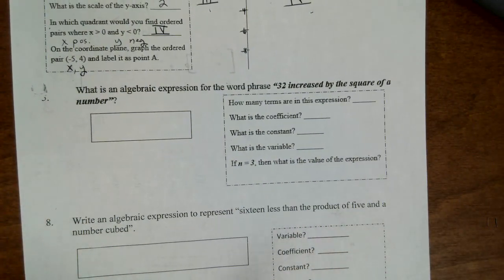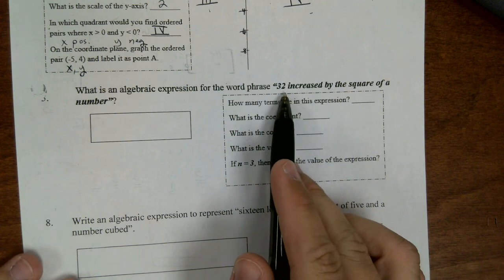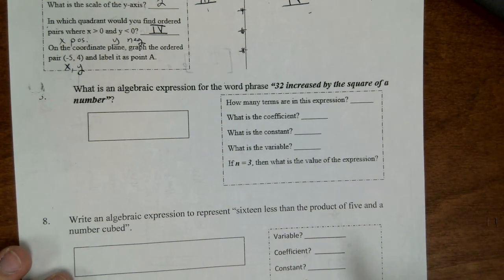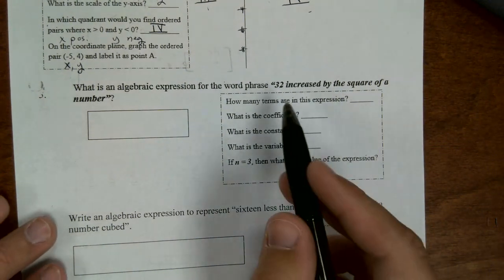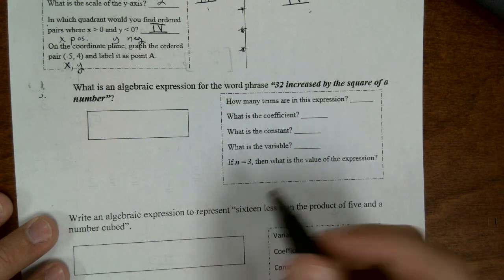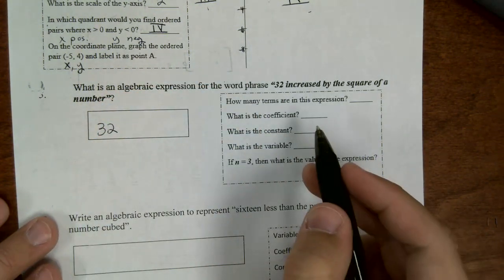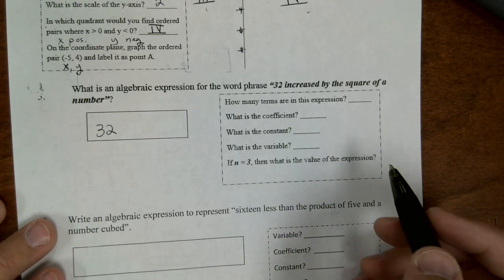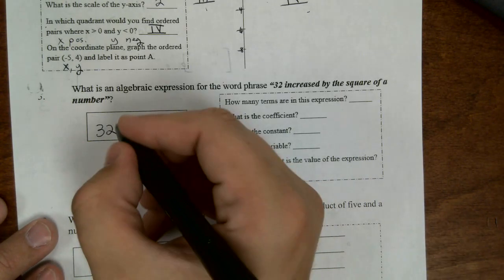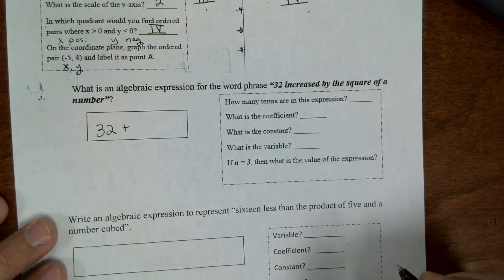Okay, we've got 2 more examples. What is an algebraic expression for the word phrase 32 increased by the square of a number? This is some stuff that we saw a couple sections ago in interpreting a phrase and turning it into a mathematical expression. So we have 32 increased by. That tells me that 32 is going to get bigger. We're going to give something to 32 that's going to make it greater. So I'm adding something to 32.